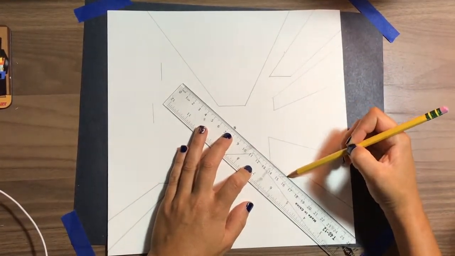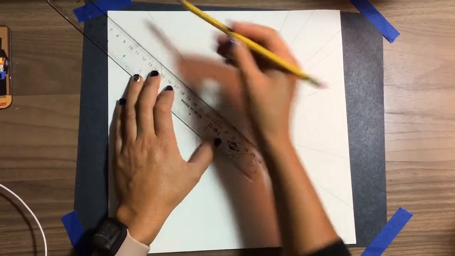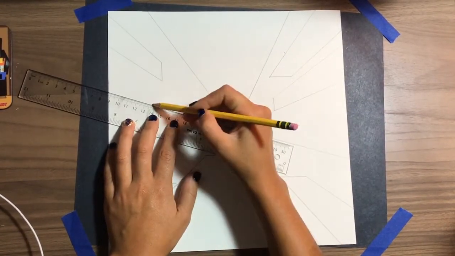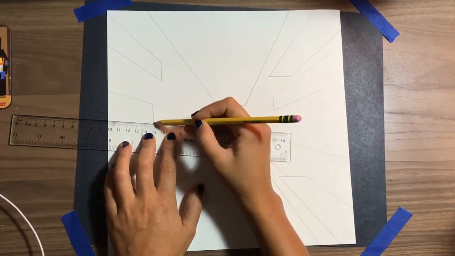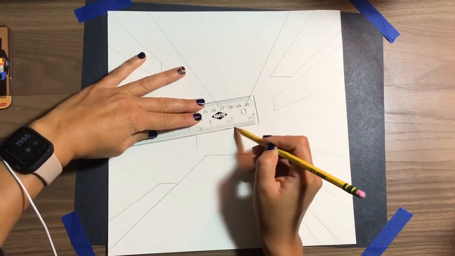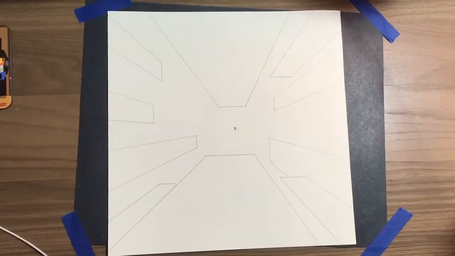I like to use the point of my pencil to pivot my ruler around and help me slide it to the end of each vertical line. So continue until all the vertical lines have diagonal lines that point to the vanishing point attached to them.